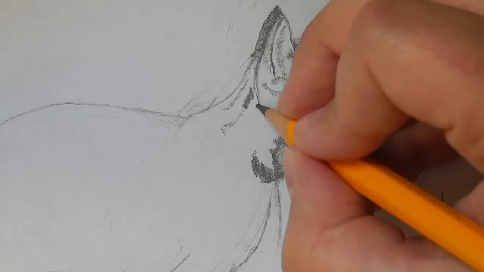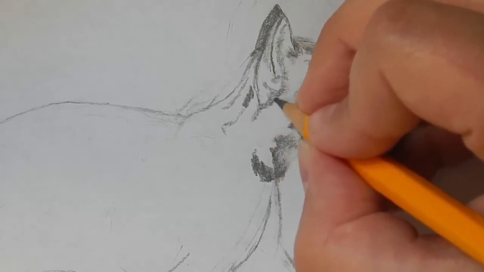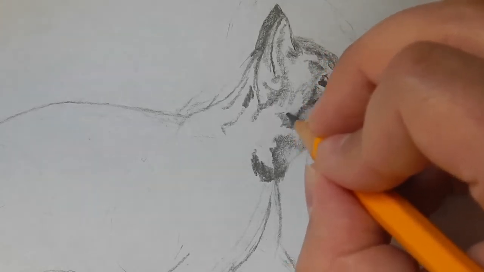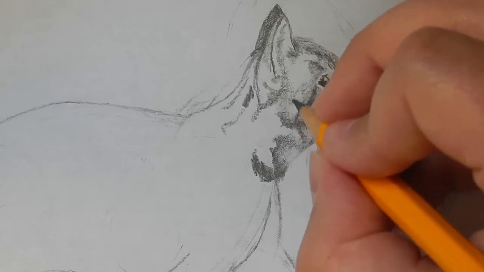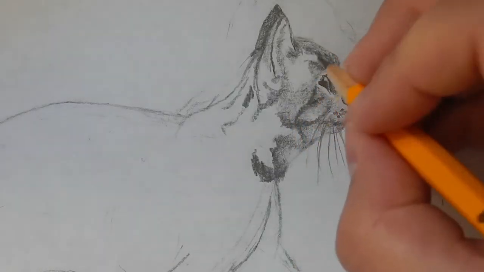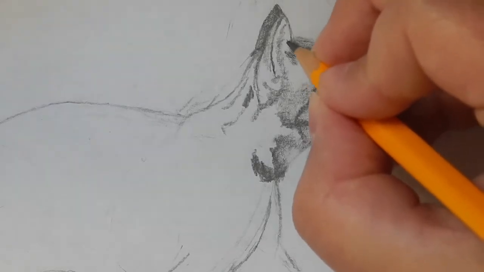So please, please, please, if you're drawing whiskers, really pay attention to where they're actually going in the photo, because I promise you they make a huge difference compared to just chucking them in at the last minute because you want the drawing finished. So please, that is probably my biggest bit of advice I can give in this video.